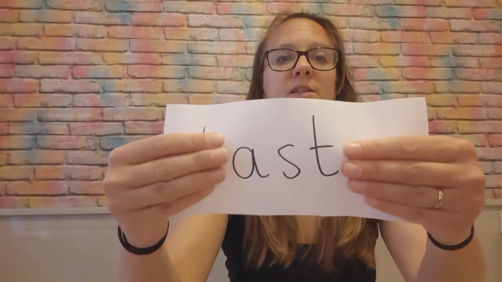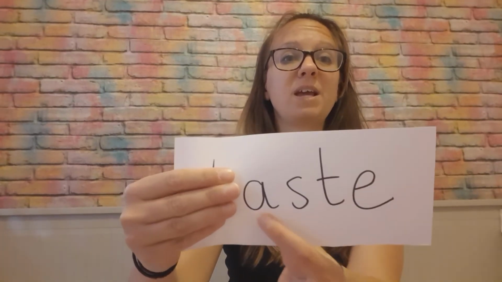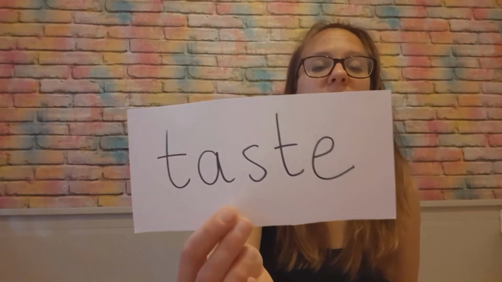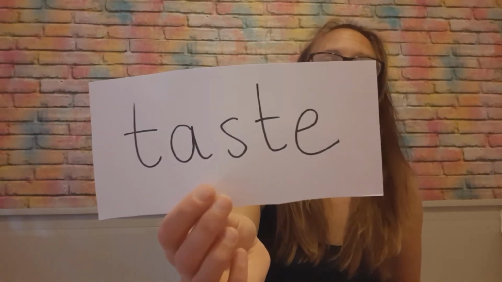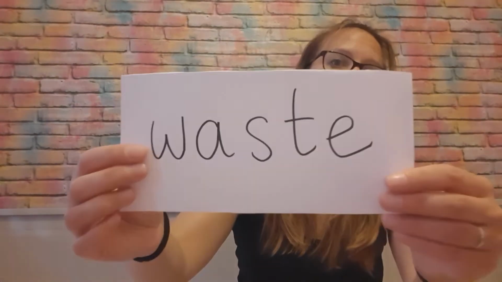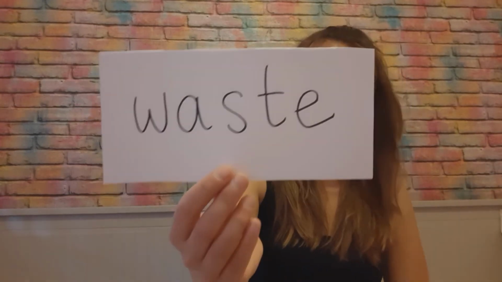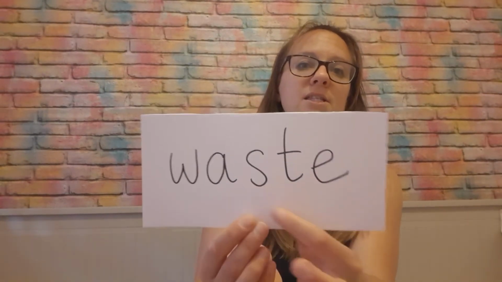There are a couple that I want to show you because you might see this word written, and it has got that AST in there. Because it's got the E on the end, this acts a bit like the split vowel digraph, which is funny because normally when there's two sounds it doesn't work, but this makes the word taste. So we say that A sound because we've popped that E on the end. We say taste, and for this one, we have waste. So although they've got the AST in, because they've got that E on the end as well, it makes the A sound in that one. So we've got taste and waste.